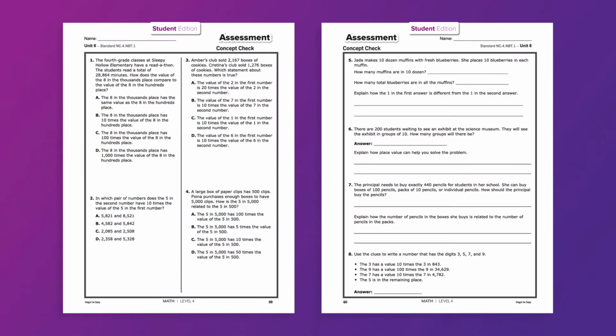The concept check in the teacher edition gives you the opportunity to instill good test taking habits by sharing the test taking tips provided with students.